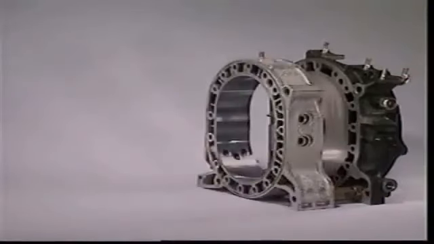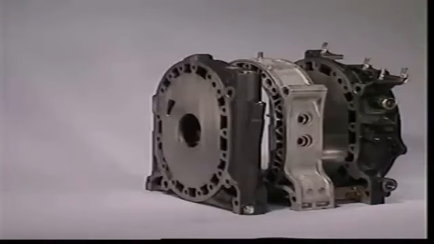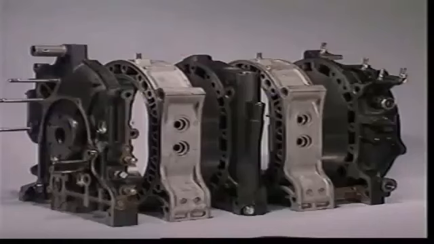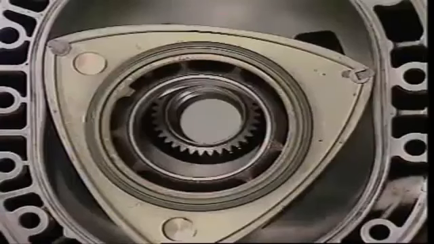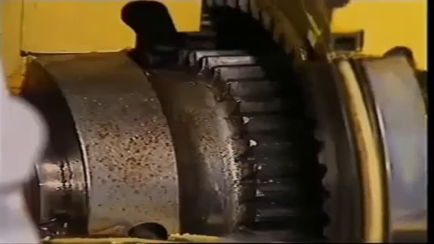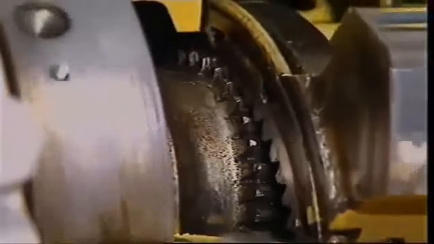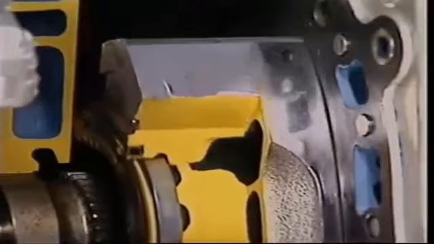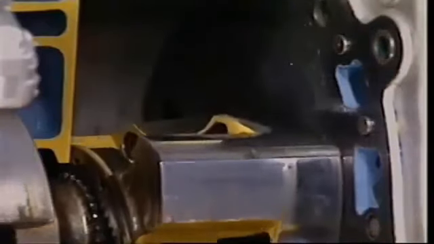Front and rear housings, or side housings, are bolted to each side of the rotor housing. If it's a 2-rotor engine, there is an intermediate housing between the 2 rotors. An internal gear in each rotor meshes with a corresponding stationary gear in the front and rear housings. When combustion occurs, the meshing of the teeth forces the rotor to walk around the stationary gear. This combines with the eccentric shaft to make the rotor follow the curved surface of the housing, and it gives the rotor planetary motion.